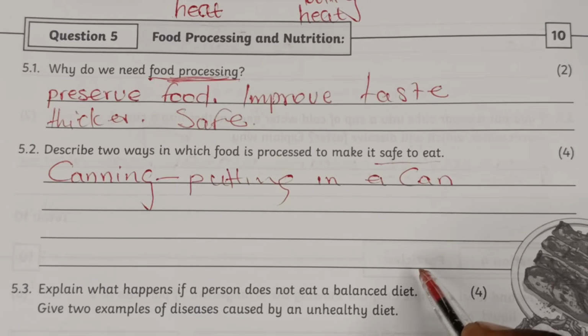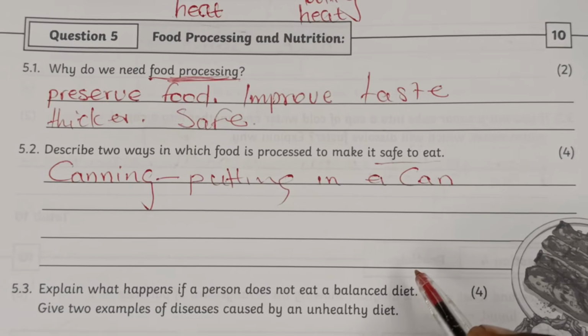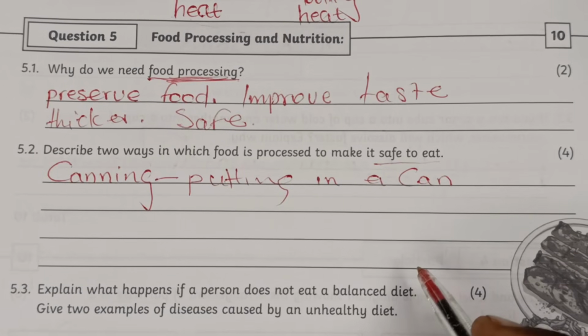Which food do we have that we have put in a can? You can think of fish. You can think of beans. You can think of juice, as we already spoke about juice. They are juices that are in cans, isn't it?